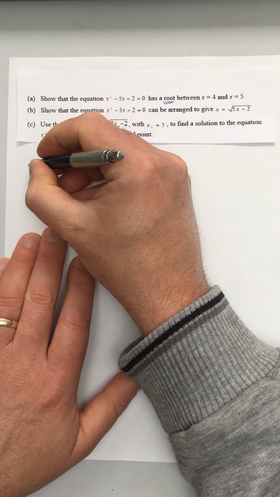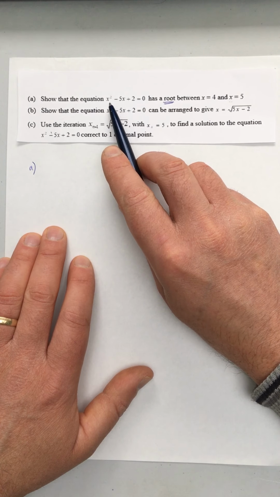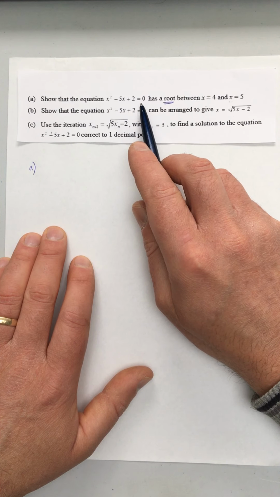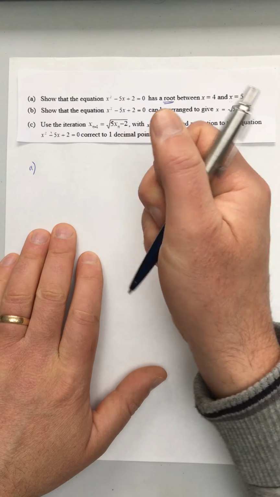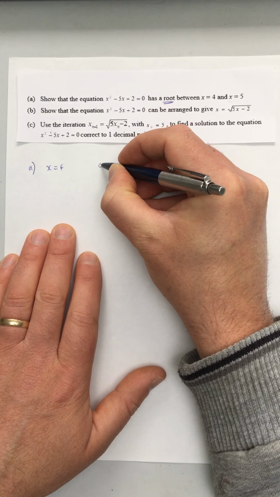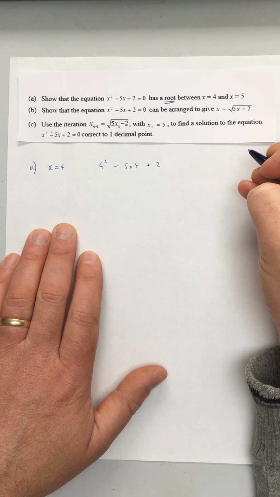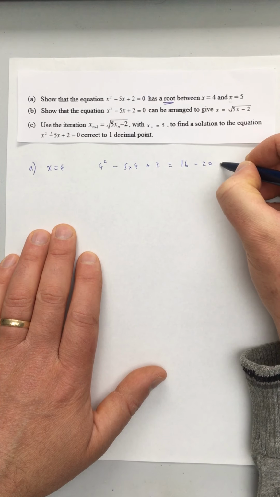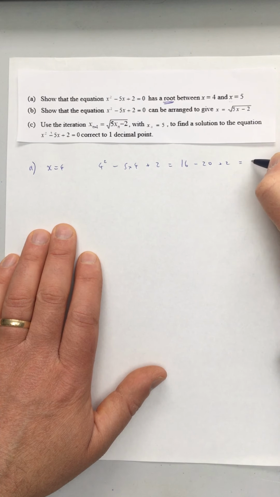So part A. What it's saying is that the solution to this, or one of the solutions, because this equation actually has two solutions, is between 4 and 5. We can tell that because if we substitute x equals 4 into this equation, we get 4 squared minus 5 times 4 plus 2. Now 4 squared minus 5 times 4, that's 16 minus 20 plus 2. That's 16 minus 20 is minus 4, plus 2 equals minus 2.